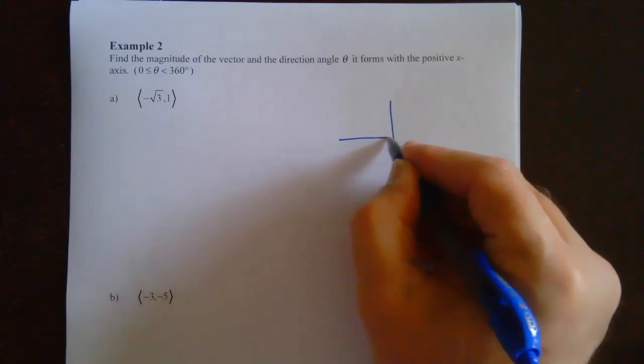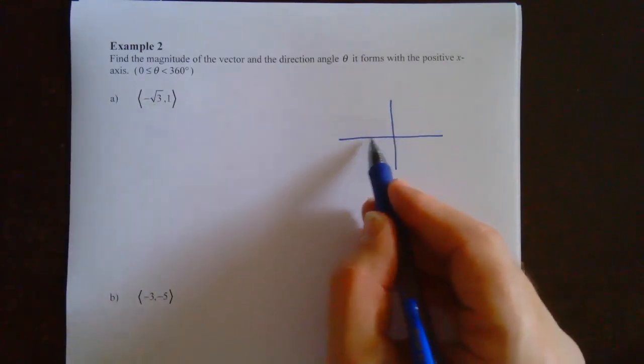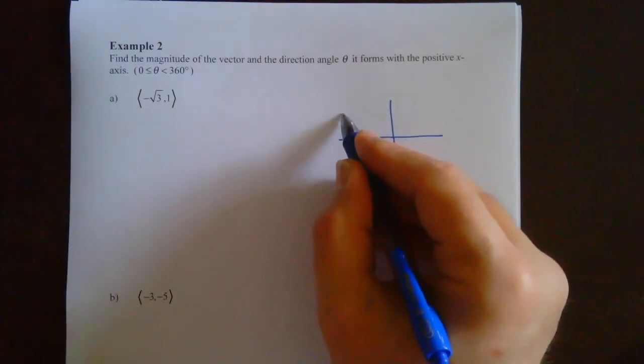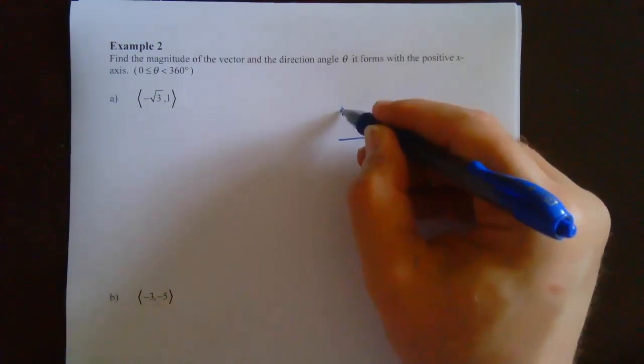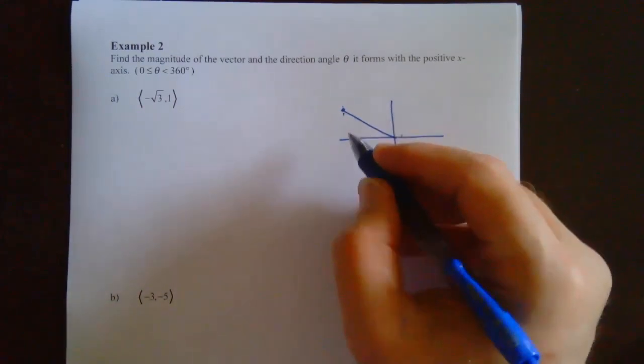Okay, what this means is that we are going to go to the left negative square root of 3 and up. So it's going to look something like this. I'm not looking for it to be perfectly drawn. This is just a sketch to help us.